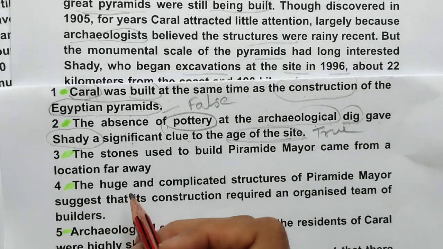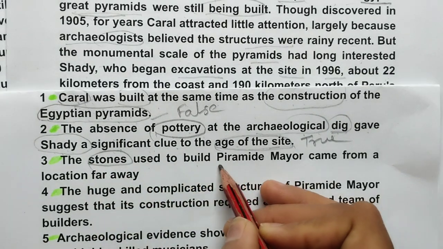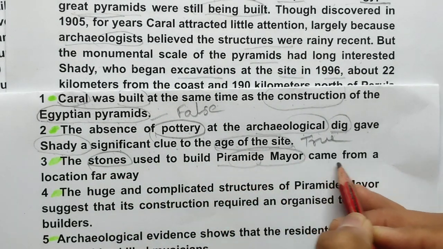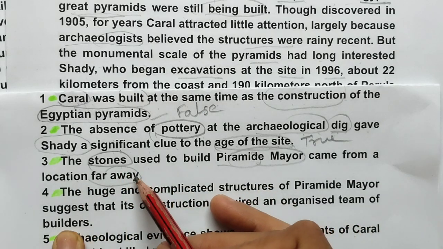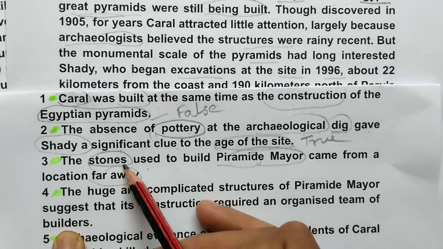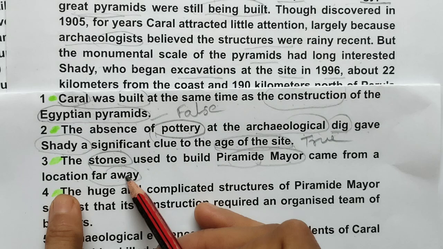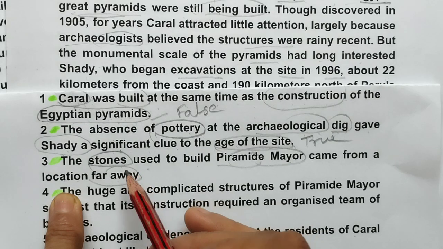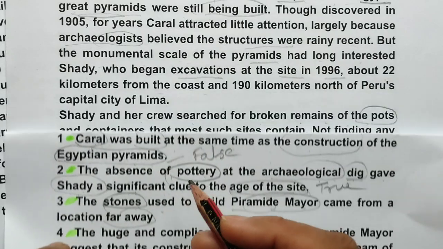Okay, now third, the stones used to build pyramid Mayer came from a location far away. If the stones were from far-flung areas or locations, then it will be true. If the stones used to build this Mayer were from the local area, then it will be false. And if they are not talking about stones at all, then not given.